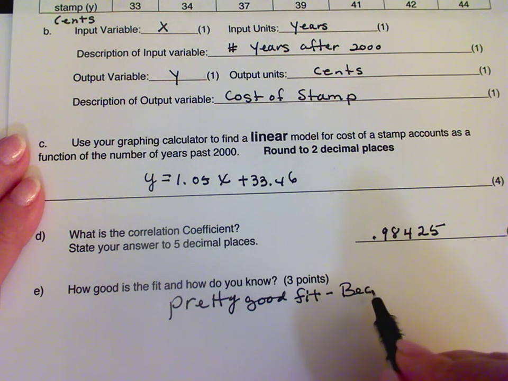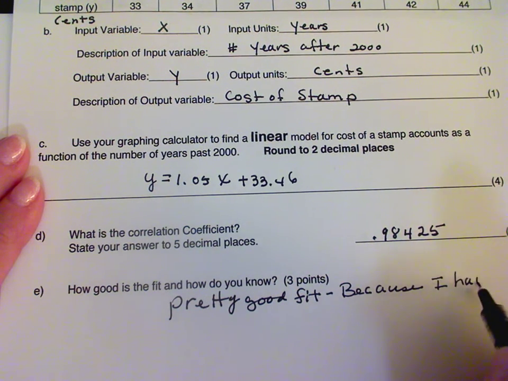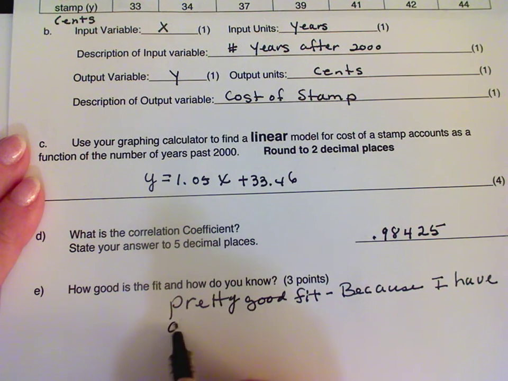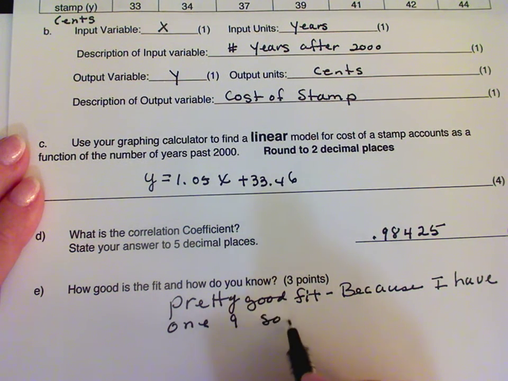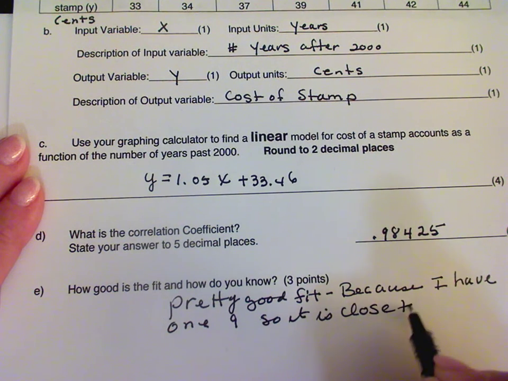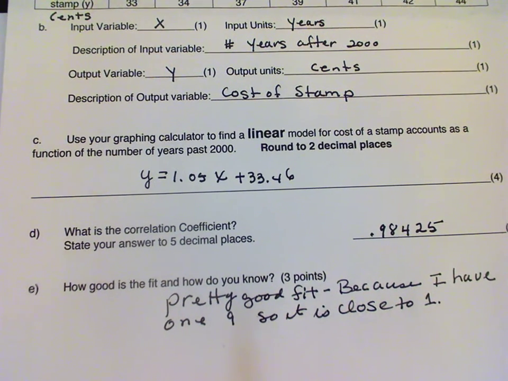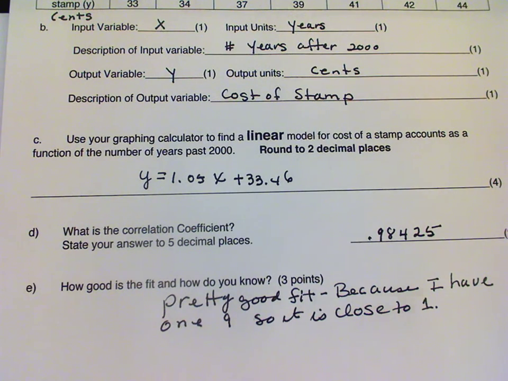Because it is close to 1. So plus and minus 1 is a perfect fit. I'm just going to continue on to the next page. Hopefully we don't stop recording again so that this one problem is all together.